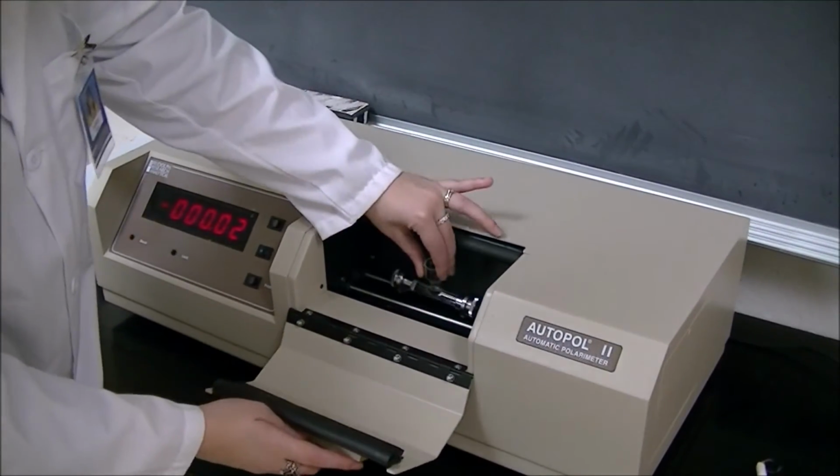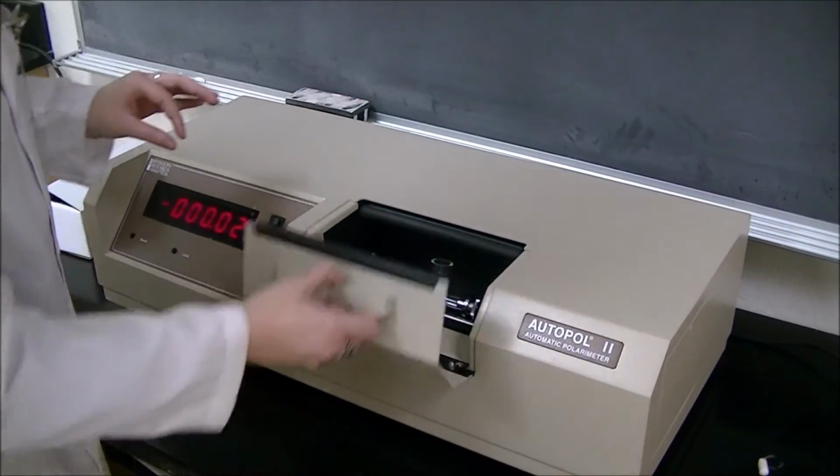Here we are zeroing out the polarimeter. The tube is filled with distilled water.